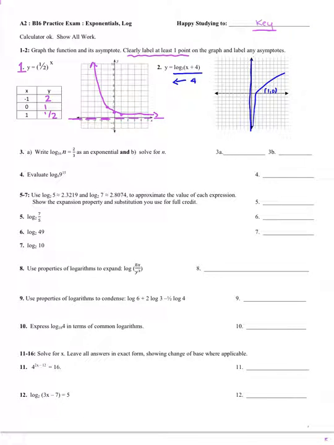So we are going to erase this, and whoa, that was weird. And then we're going to graph the result of moving back by 4 units.